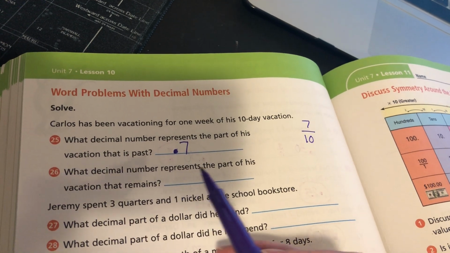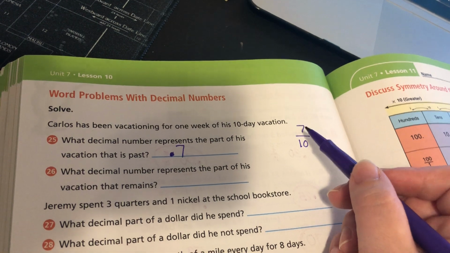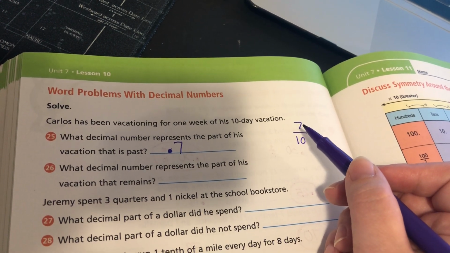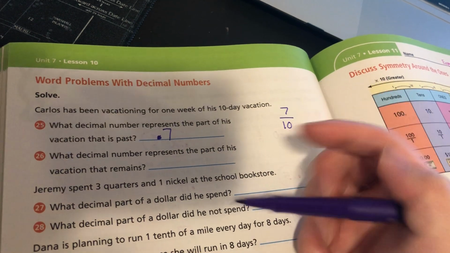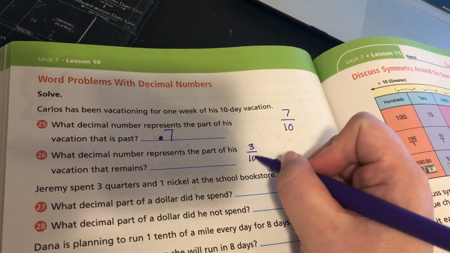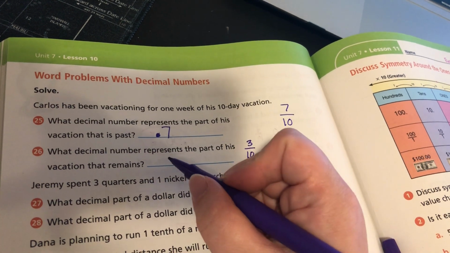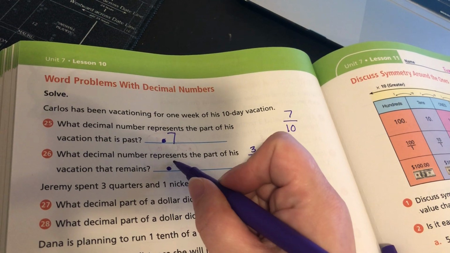What decimal number represents the part of his vacation that remains? How many more days does he have? He's already spent 7 days there. He has 8, 9, 10. 3 more days. 3 out of the 10 days left. So how do we write 3/10 as a decimal? 0.3.